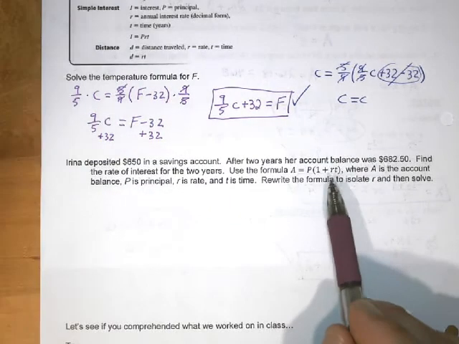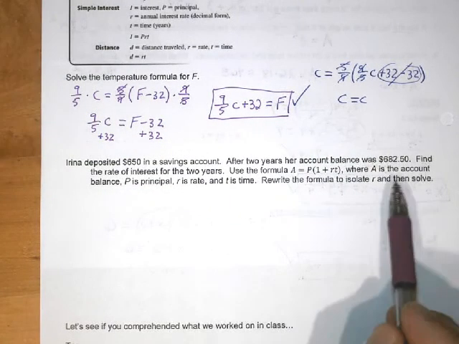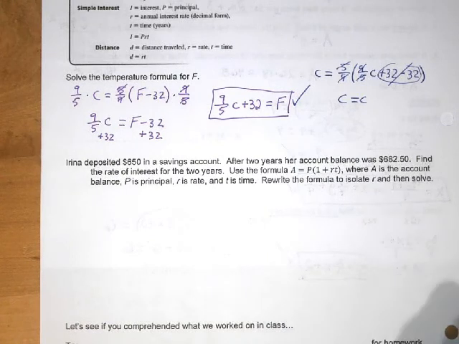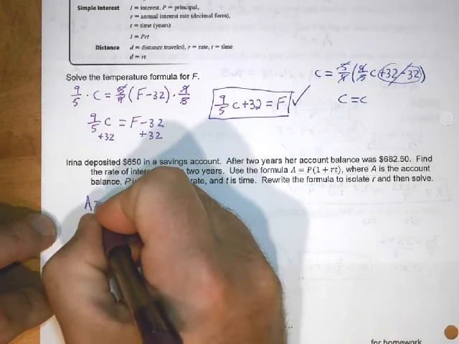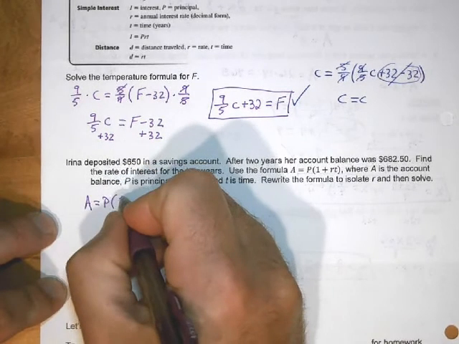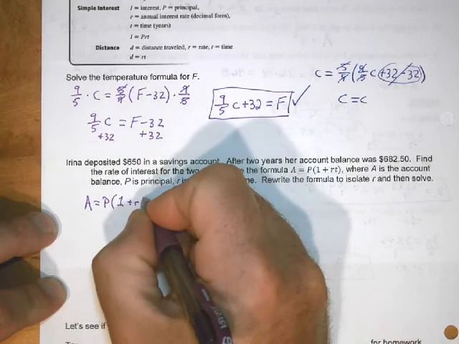So we're changing our simple interest formula into a little bit of a compound, not compounded in just simple interest, but over 2 years. So we're going to rewrite the formula, isolate R, and then solve.